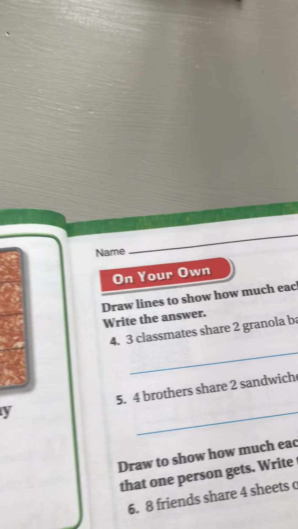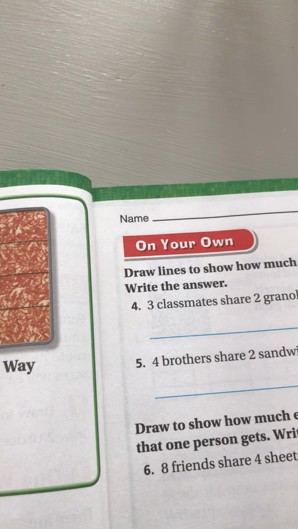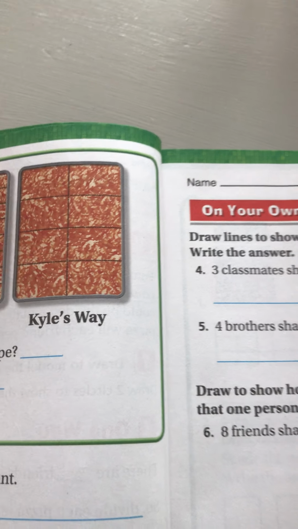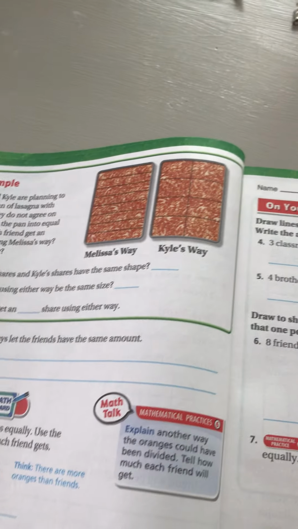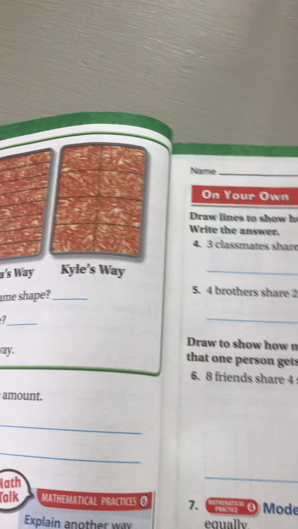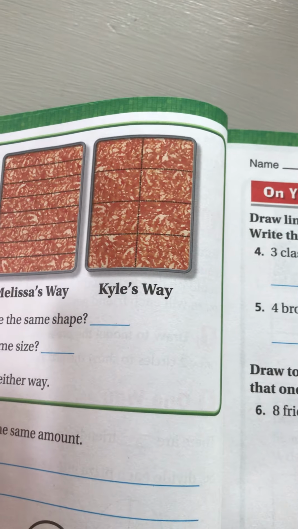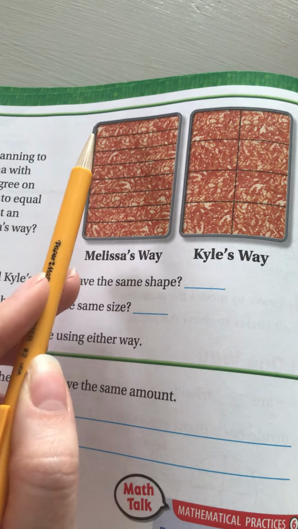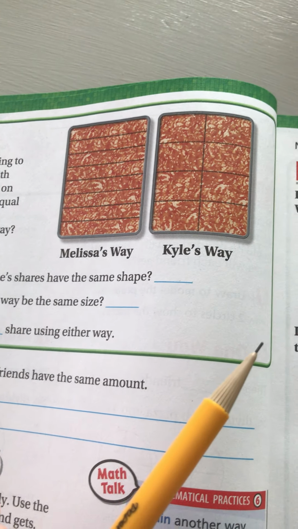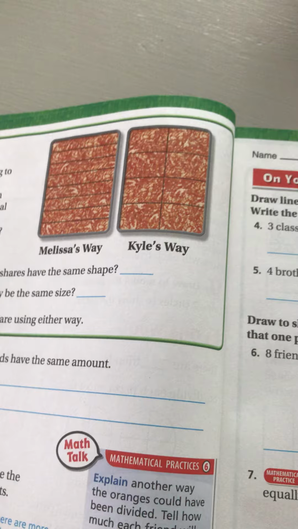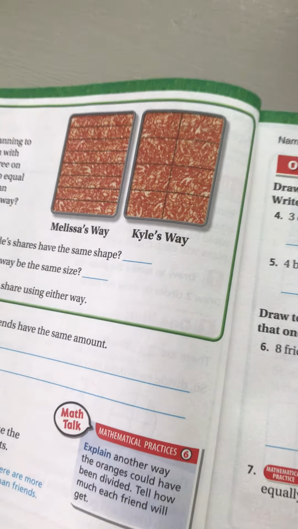Now, what about this one? Kyle's way, 1, 2, 3, 4, 5, 6, 7, 8. He also cut it into 8 pieces. So are they going to be the same size? Yeah, it's just the way that Melissa's looks is longer than Kyle's. It's all about how they cut them, but it doesn't mean anyone's gonna get more or less.